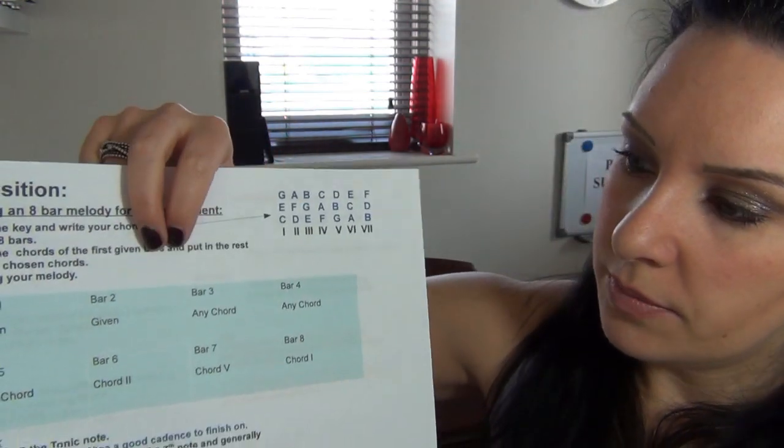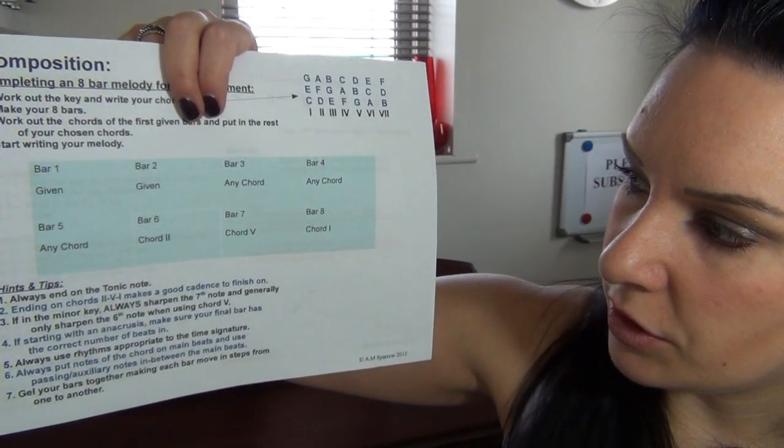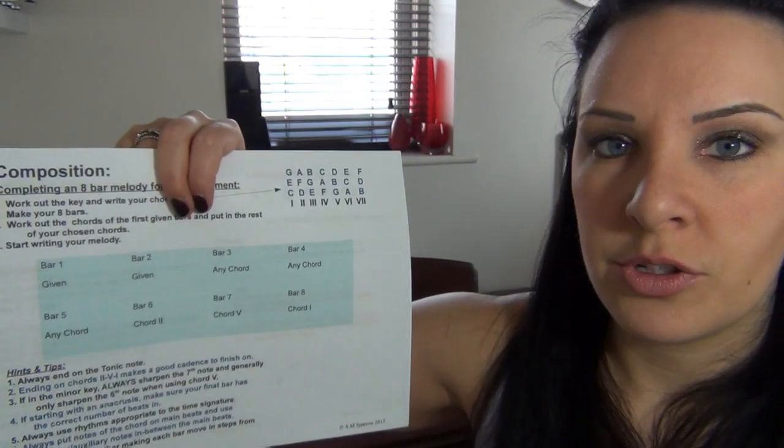Okay, so these are some little hints and tips for you. Always end on the tonic note. I cannot stress this enough. So many students just do not end on the tonic note. If you don't end on the tonic note, the song is not finished. You are asked to write a complete 8-bar melody, therefore it needs to finish on the tonic note. If you're in the key of C major, it's got to finish on a C. It sounds great, and it sounds finished.